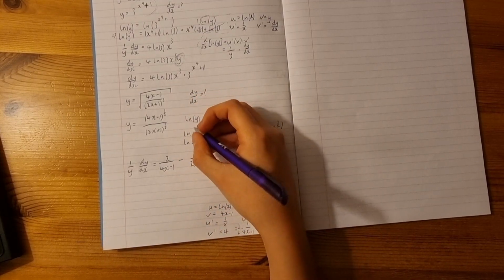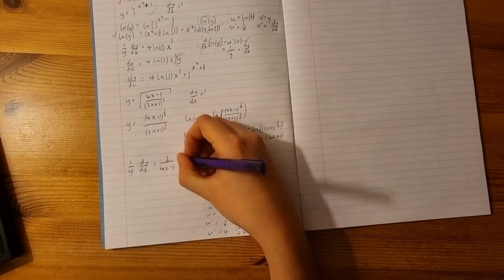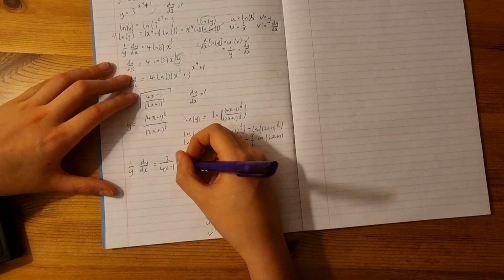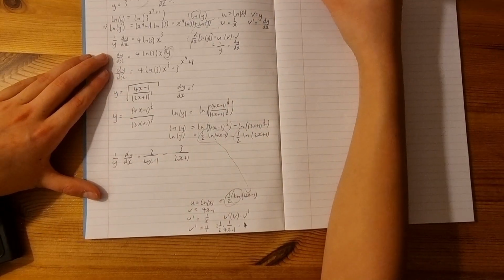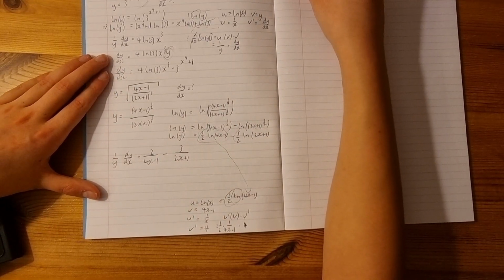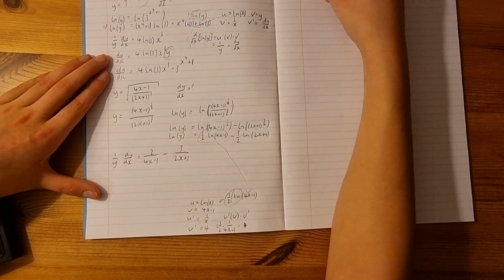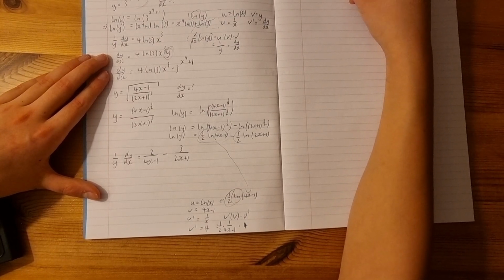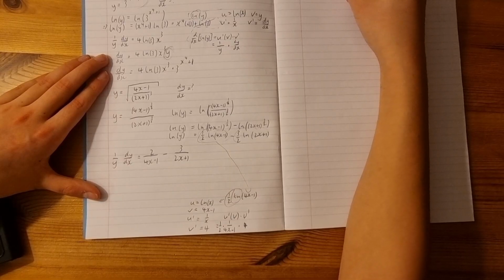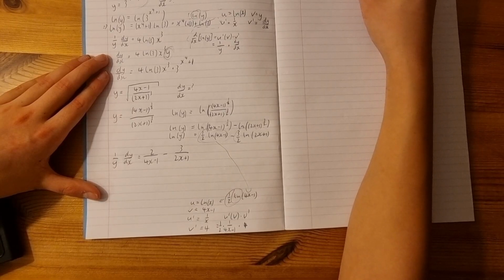So let's look at how to simplify this. Well, we need a common denominator to do this subtraction. I'm going to bring it up here. And so 1 over y dy over dx is equal to 2 times 2x plus 1 divided by 4x minus 1, 2x plus 1.